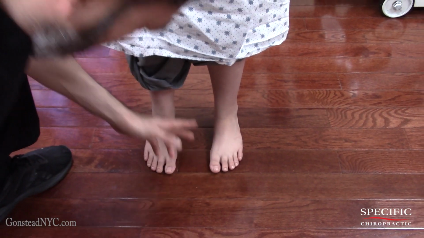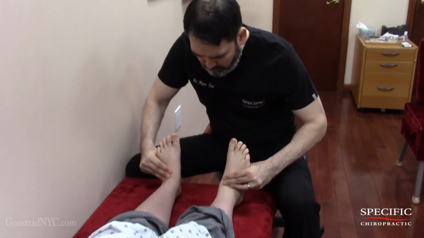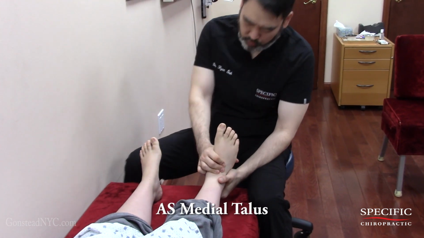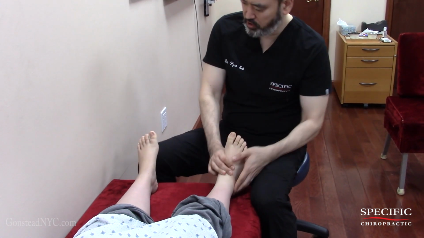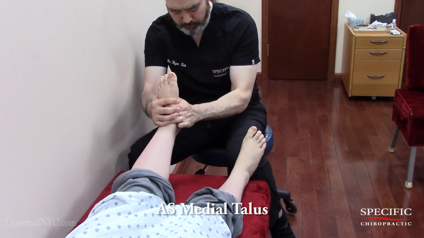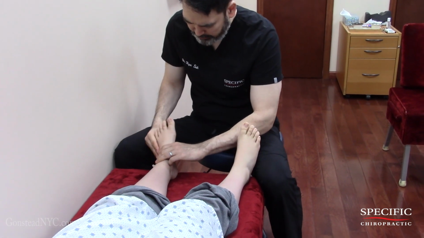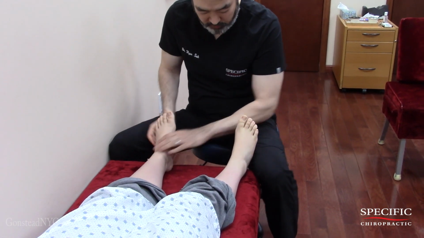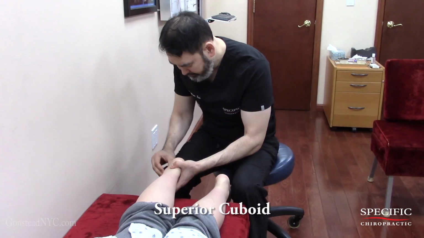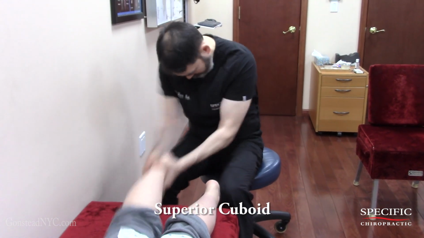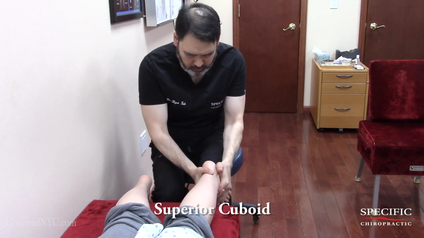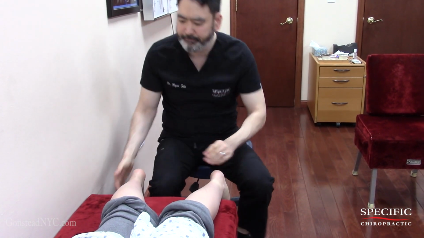So let's take a look at everything else. First things first, how's your talus doing? They're both stuck. There's that one. This one's also stuck. There we go. Now we're going to rebuild everything else on this. See, this cuboid here, it's not moving, so we're going to set this first. This cuboid is not as bad as the right, but we still have to set it. There it is.